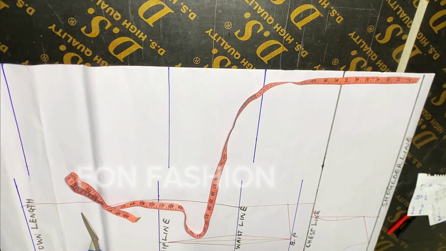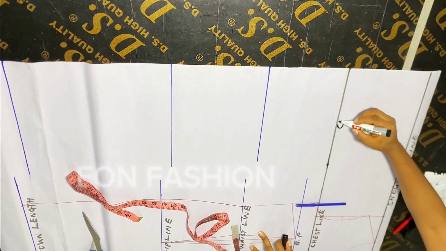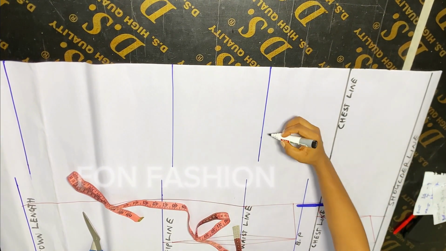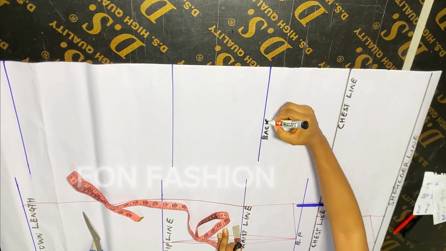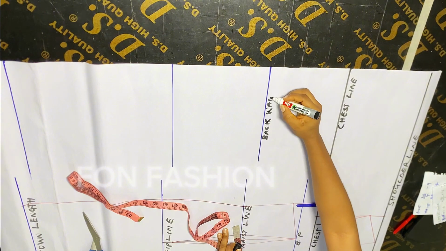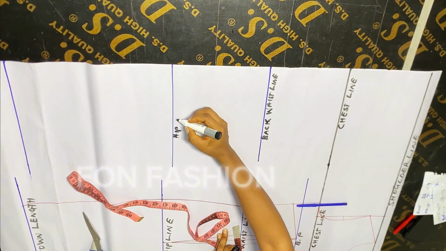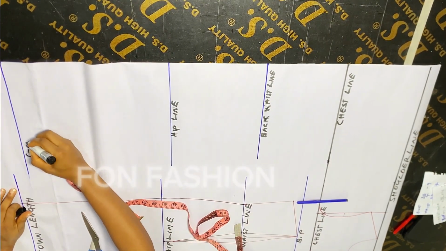So I'll go ahead to label the lines. This is the chest line. This is the back waistline. Back waistline. This is the hip line. And the gown length.